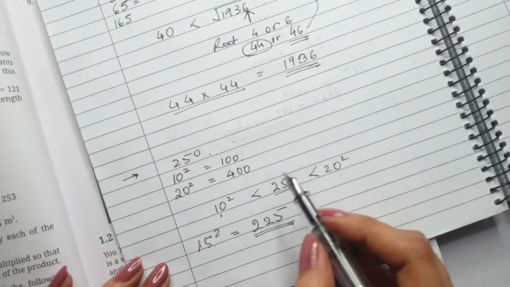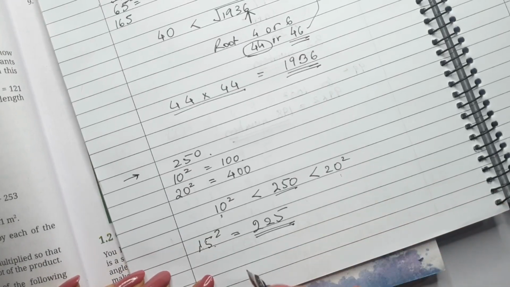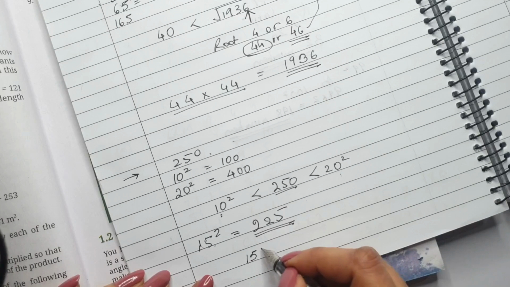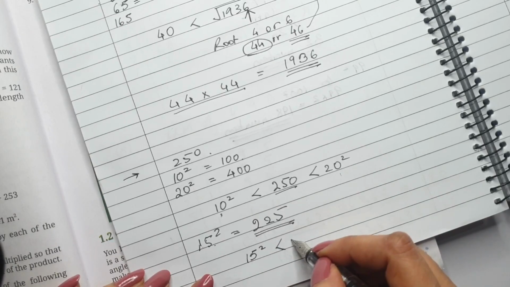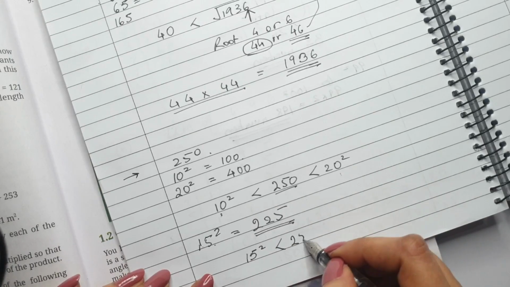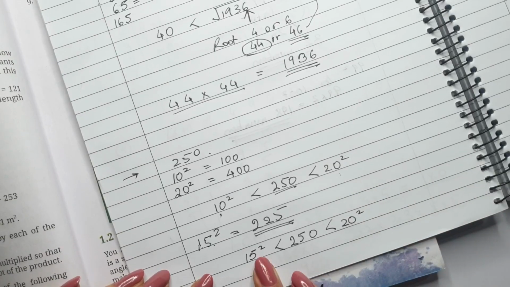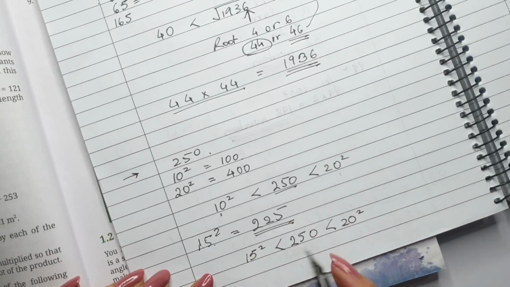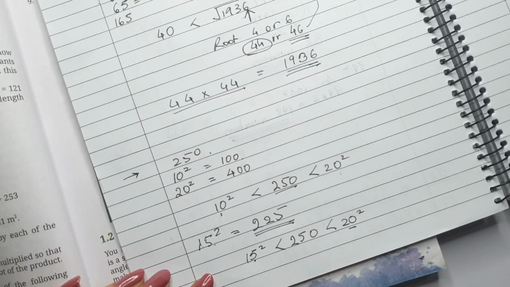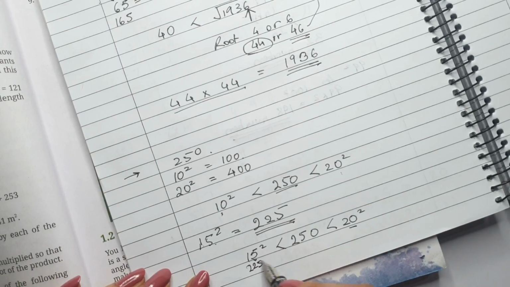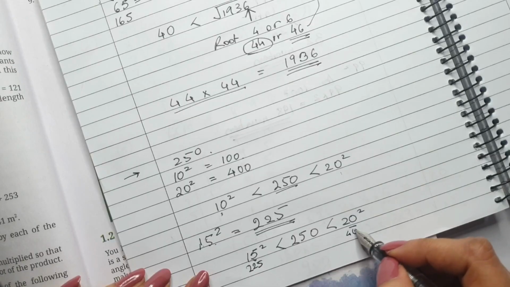which means that the number will be 15 square and then 250 and then 20 square, which means your root has to lie somewhere between 15 and 20. This is 225 and this is 400.